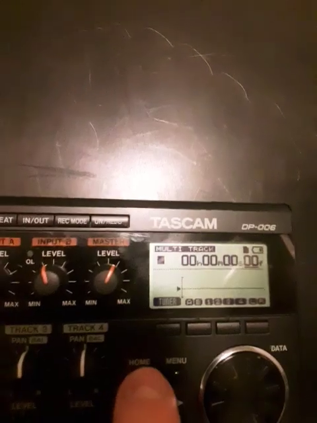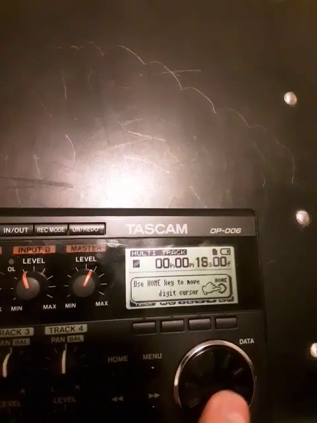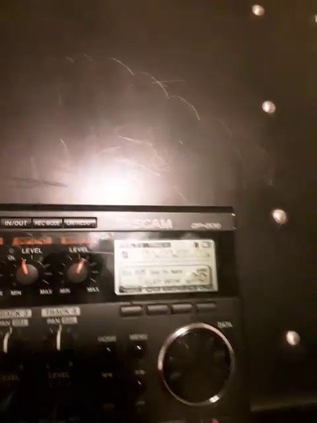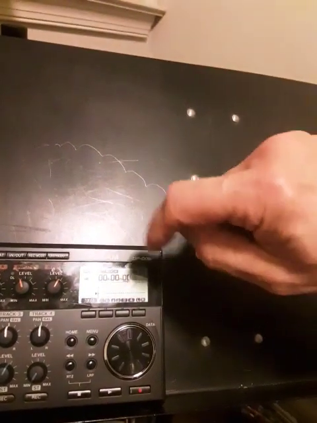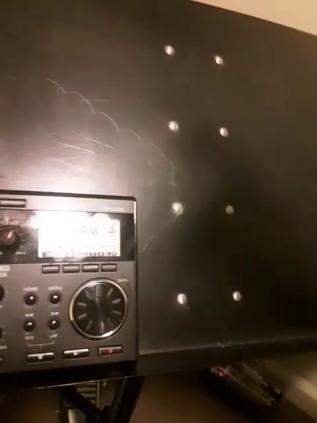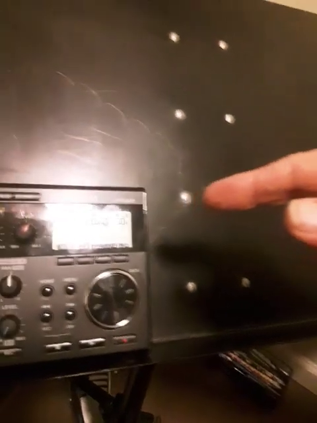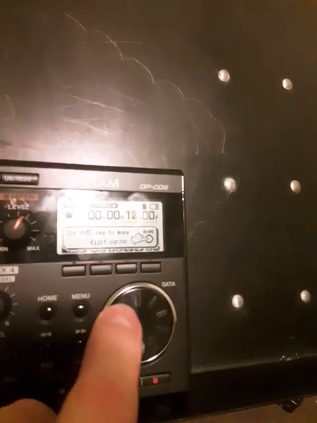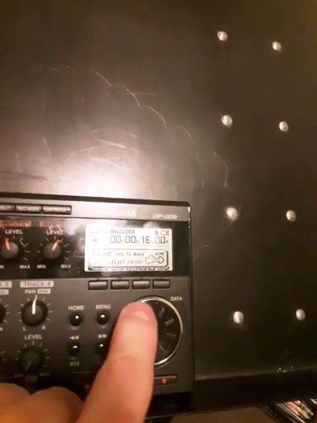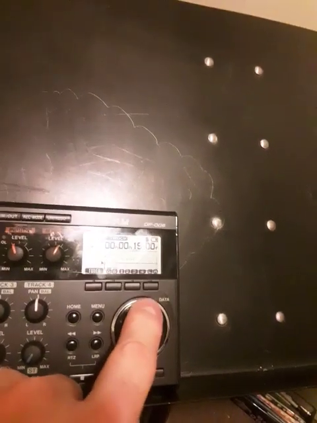Cool. So get it over to seconds. Home. Do it again. Home. And you can see the line goes under seconds. Now you can adjust seconds. We are in seconds. Make sense? So if you have this set at the 17-second mark, it'll start recording at 17 seconds. Right, okay. Does that make sense? Yeah. Okay, that's enough to get us started.